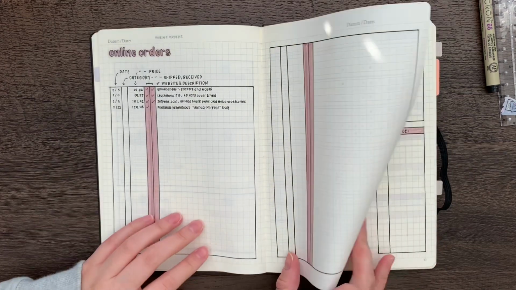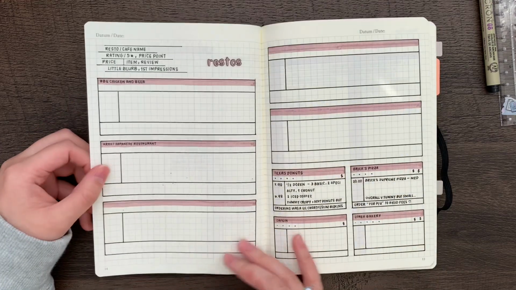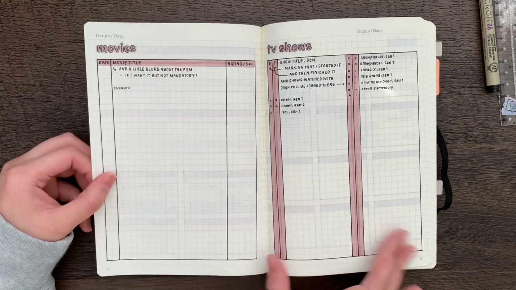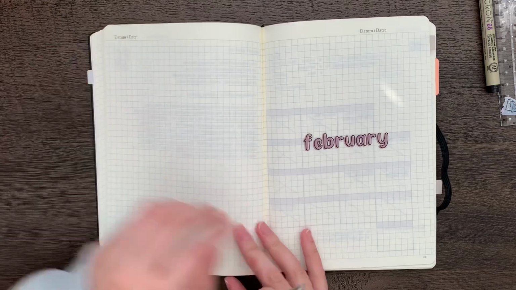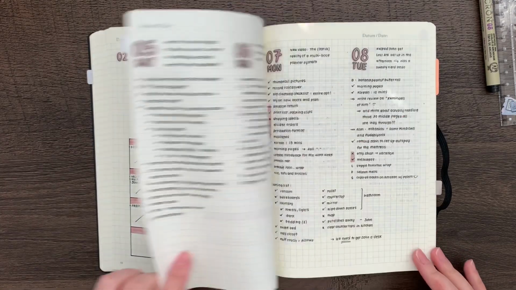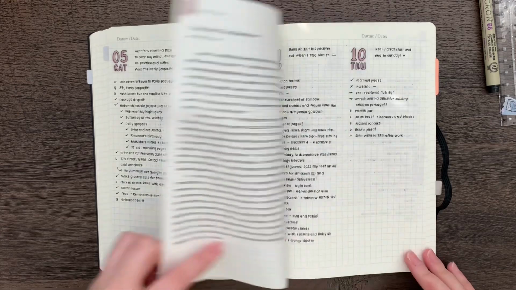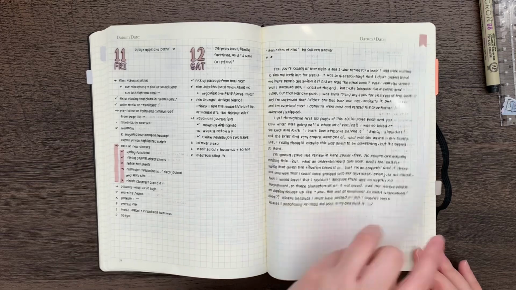Here's a look at how the rest of the collections are looking at the end of the month. They're really simple, and if you're curious about any of them, I will link that setup video. And here's a look at February. I decided to add little flag stickers at the top of all the pages that aren't daily logs, and for this month, those pages are just book reviews.